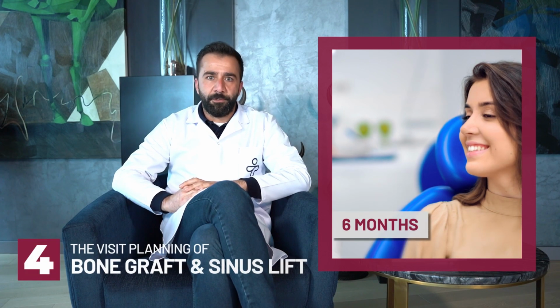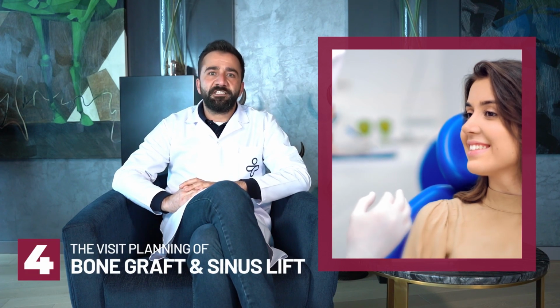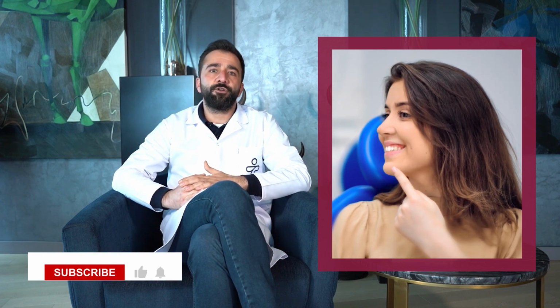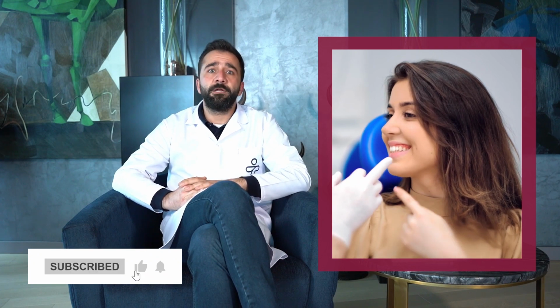If we use bone grafts and if we need a sinus lift operation, the time period should be 6 months. This is the minimum time that bone grafts integrate to the bone and induce creation of new bone tissue, and it will help the implant to be surrounded completely by healthy bone.